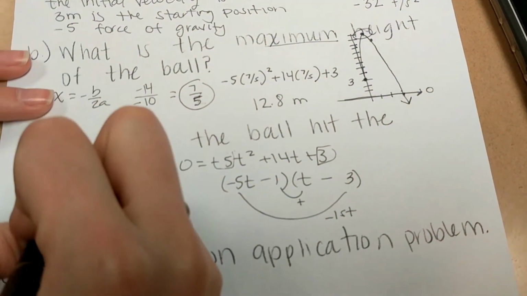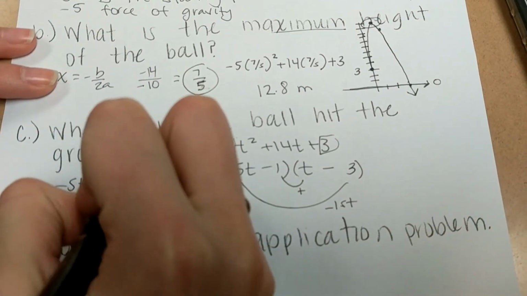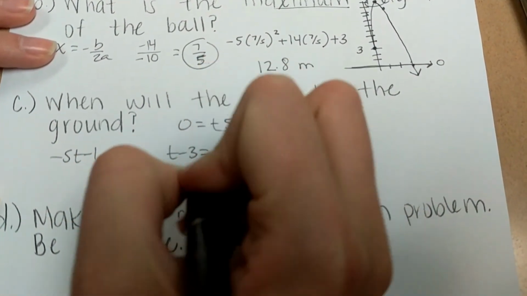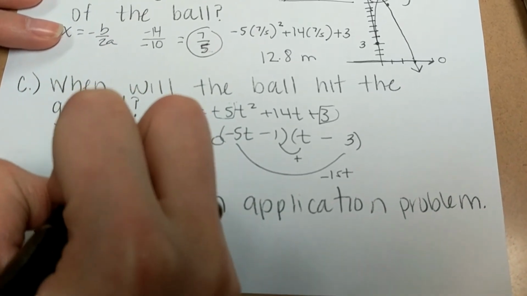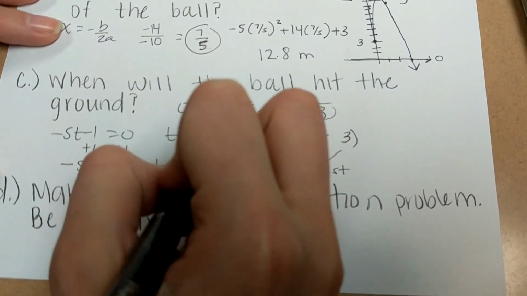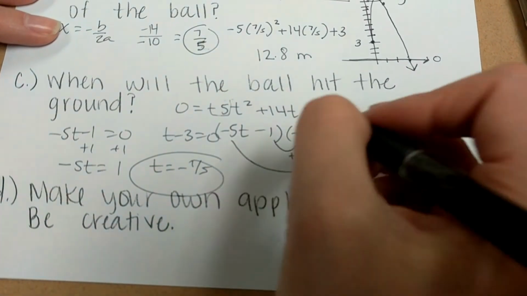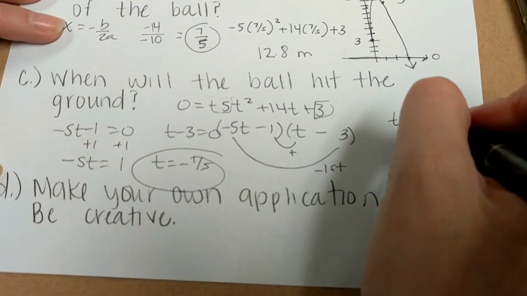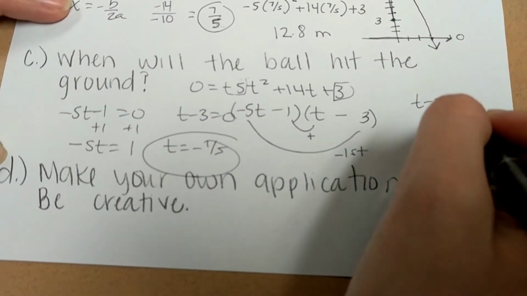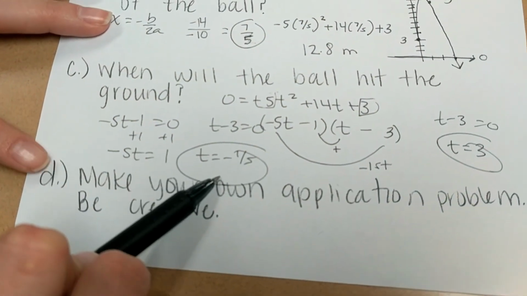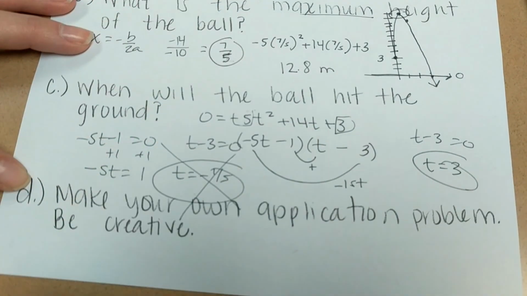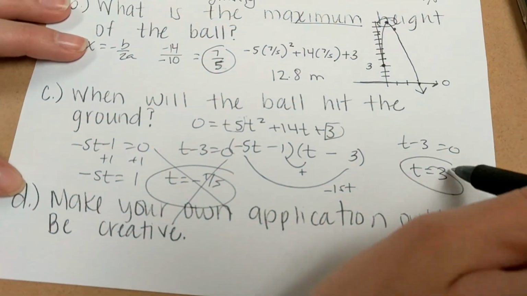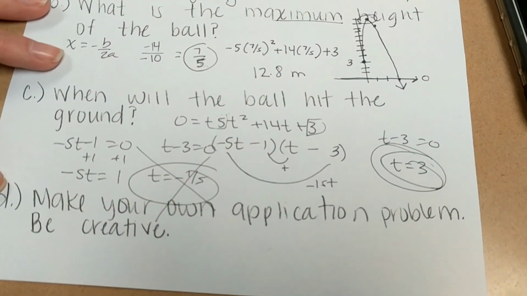So set each of these equal to 0 and solve. I'm going to add 1, so I get negative 5t equals 1, t equals negative 1/5. And then here, t minus 3 equals 0, t equals 3. This does not work. We can't have negative time. This is what we call an extraneous answer. And so t equals 3, 3 seconds after we throw it up.